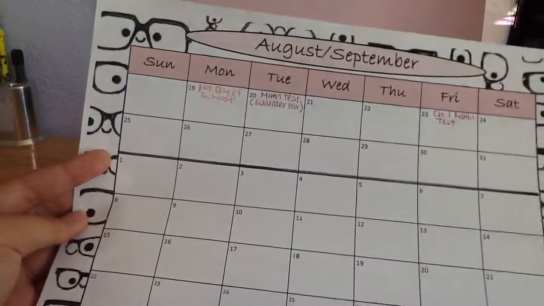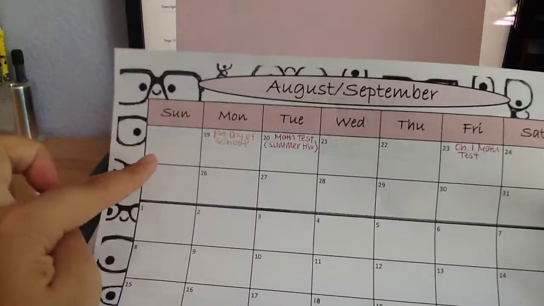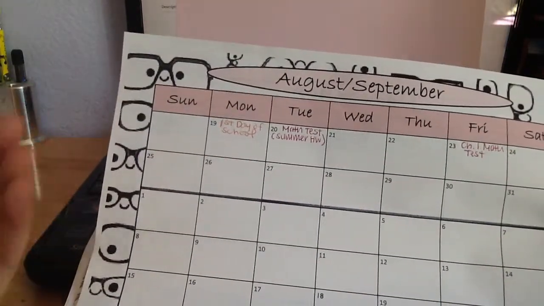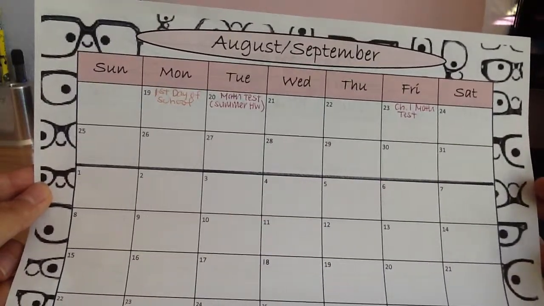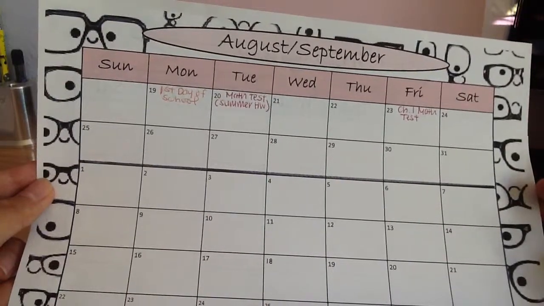So again, it's just August and September, and for what I wrote, in orange I wrote the first day of school. Basically anything that's school related, I'm going to put in orange. And then for red, on the first week of school I already have a math test. Two math tests, because I'm in an AP Calculus class.